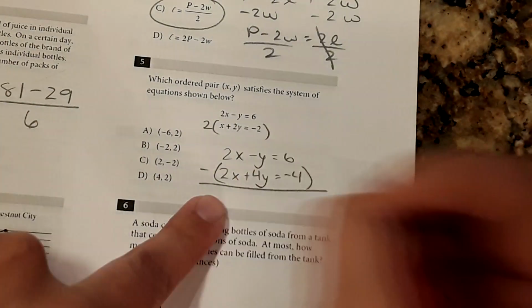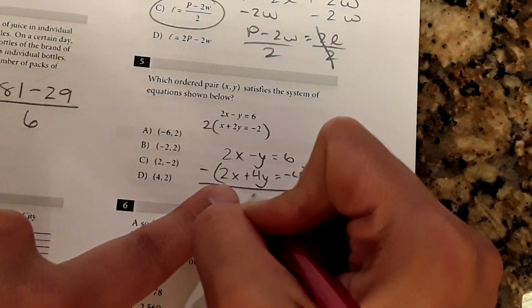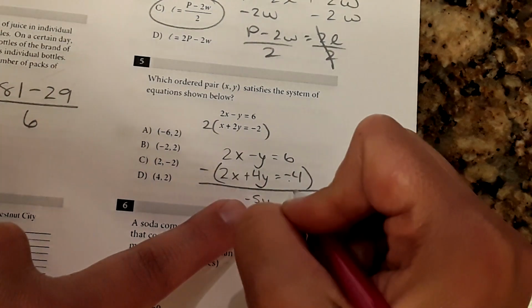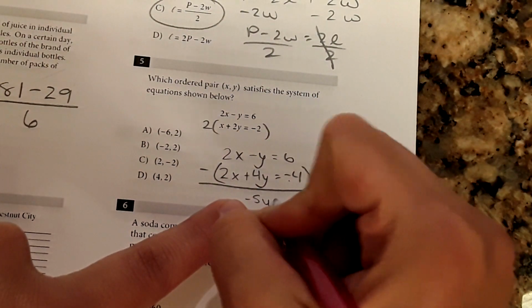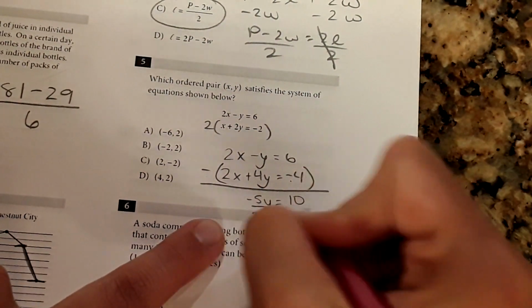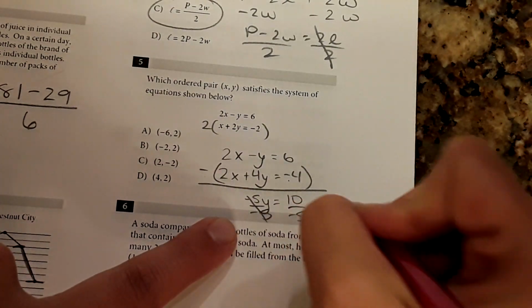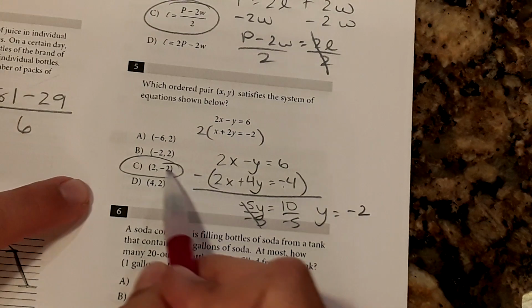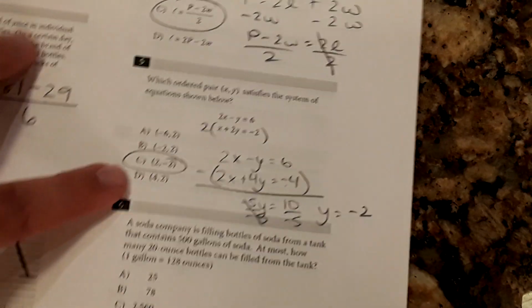The x's just become 0. Negative y minus 4y is negative 5y. Subtract a negative here, that becomes a positive 4, so we just get 10. Divide by negative 5. Y equals negative 2. The only solution with a negative 2 as the y coordinate is C.